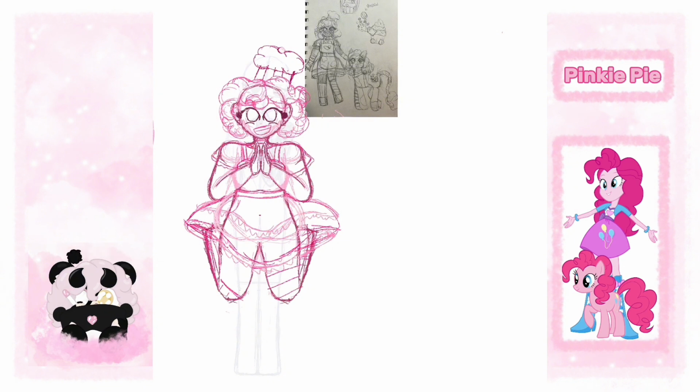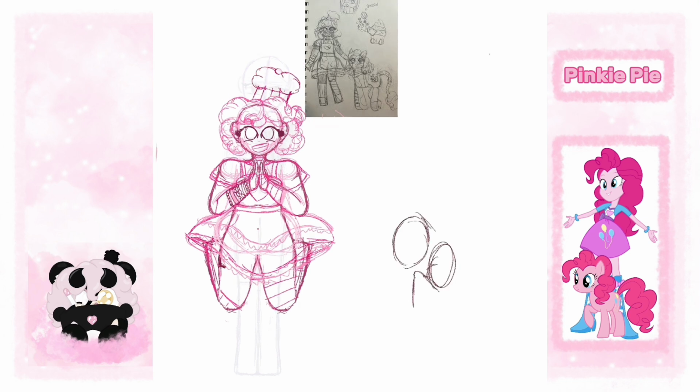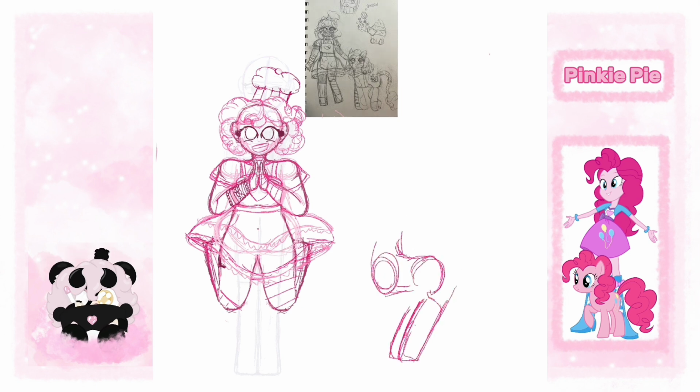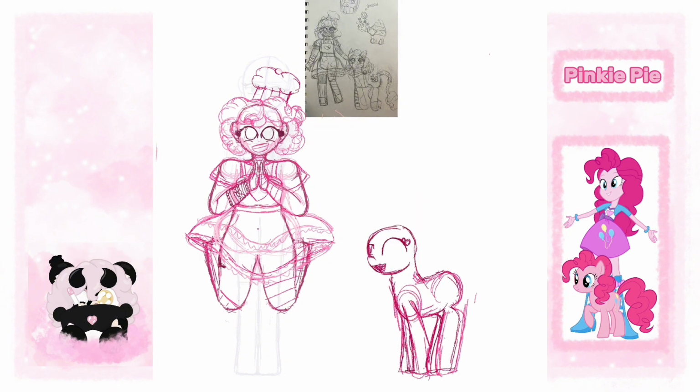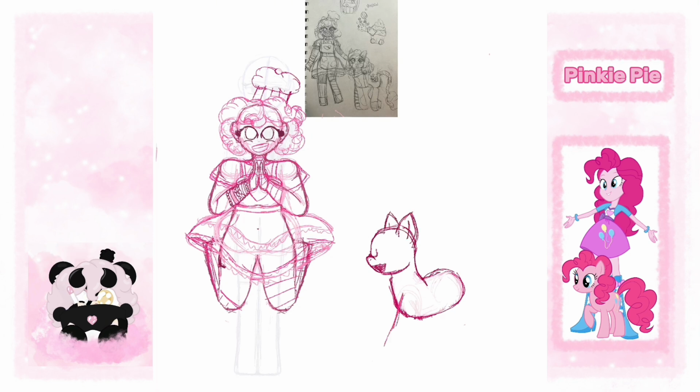I had a hard time, though, figuring out a pose for both her human design and her pony design, but especially her pony design. Oh my goodness, that draft needs some help. Oh, no. I do like how it came out in the end. I think it's probably the best pony design, like how the body is drawn. The face looked a little bit weird at the start, but I love how it came out in the end.